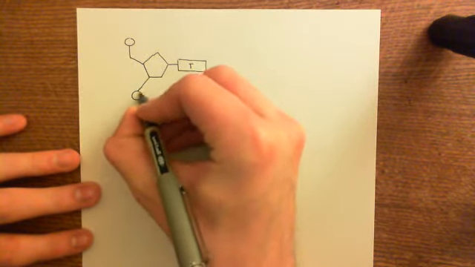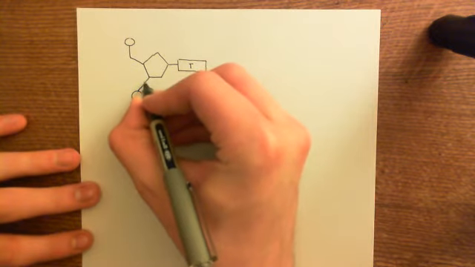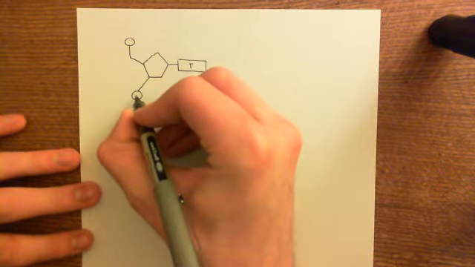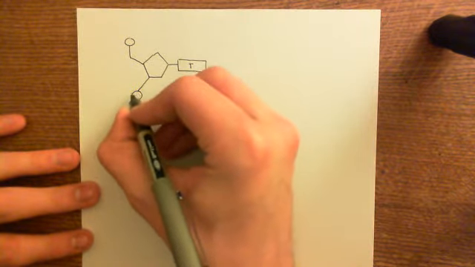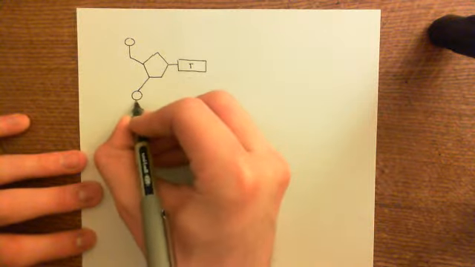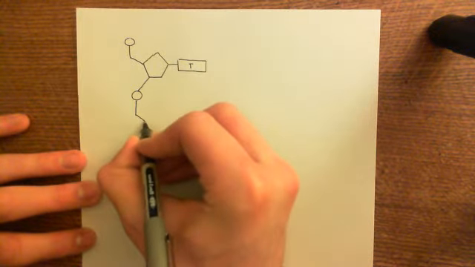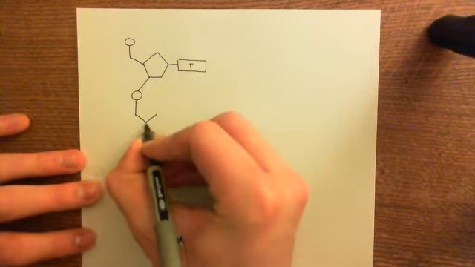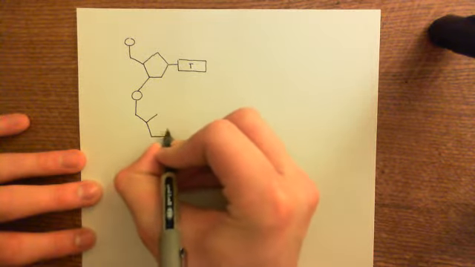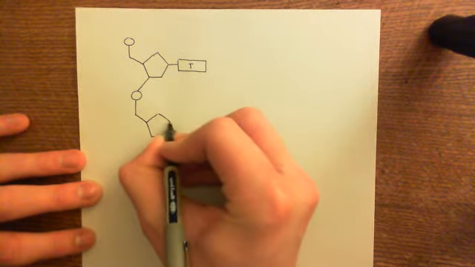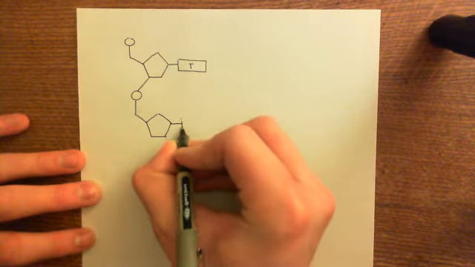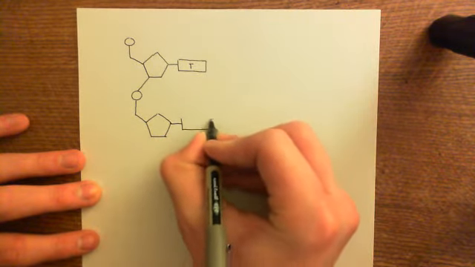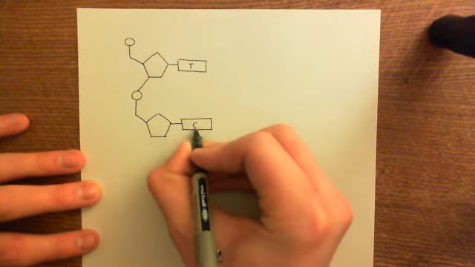So the third carbon will have an alcohol group off, and this will be linked via a phosphoester link to the phosphate group of the nucleotide below it. So here comes the next nucleotide. There's the phosphate group, here's the deoxyribose sugar, and then it will have an organic base here. Let's say this is guanine.